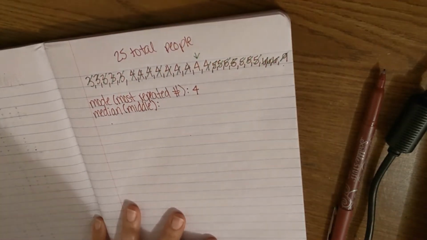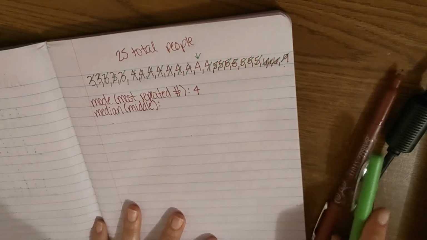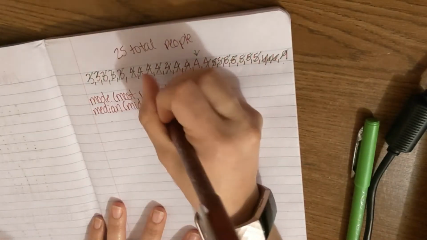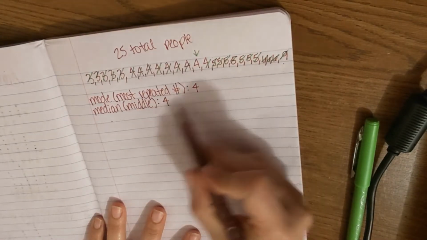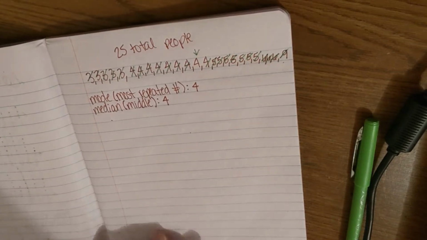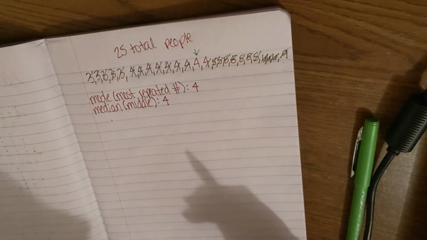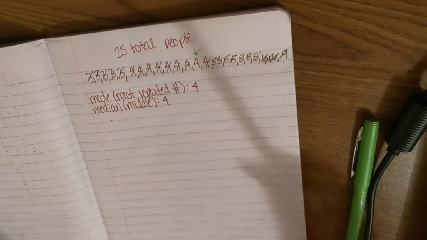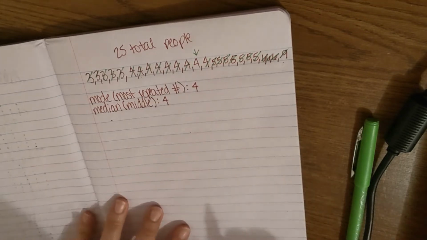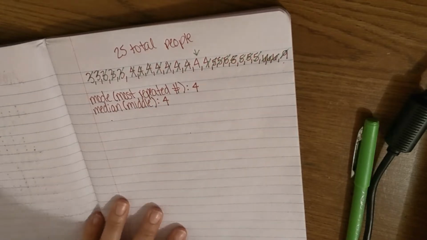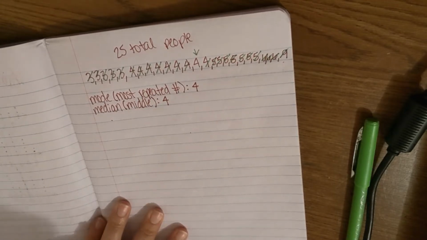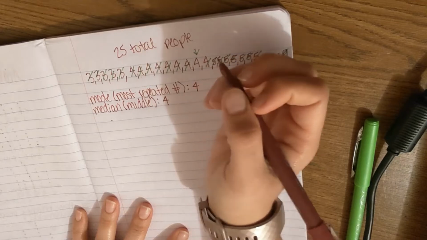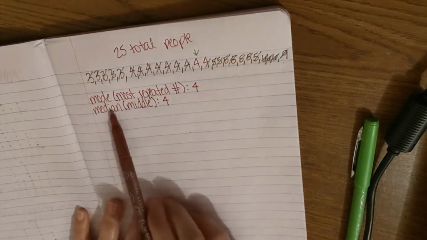All right, so your median is going to be 4. Now, it's not always going to end up that way, just for the simple fact that we just had a lot of 4s. But it isn't always going to end up that way.